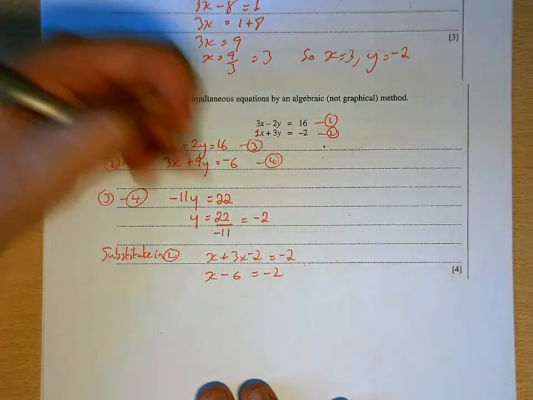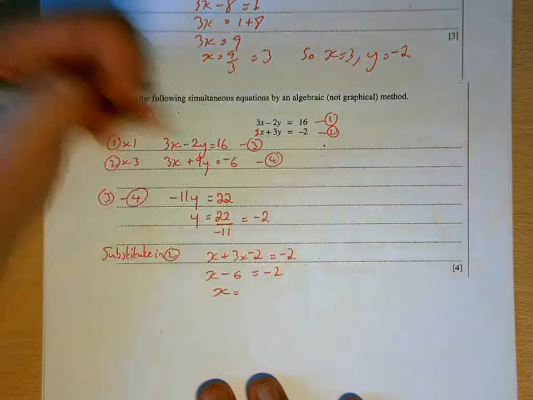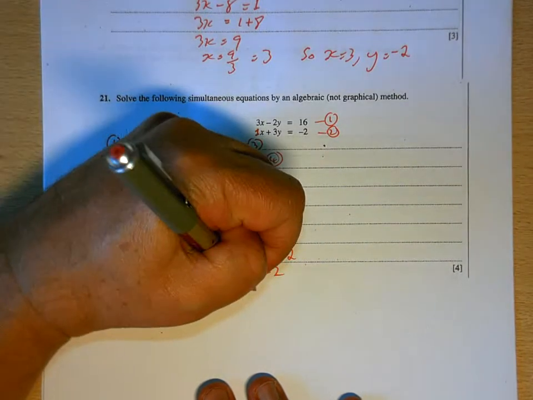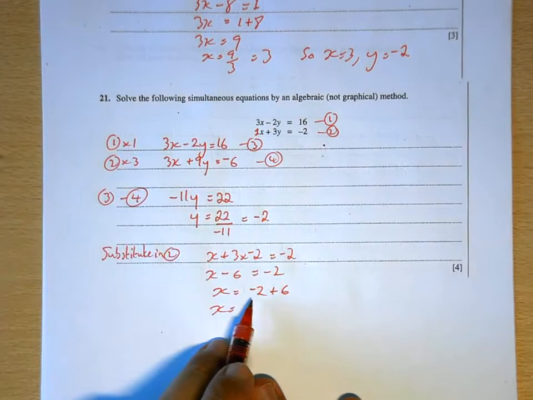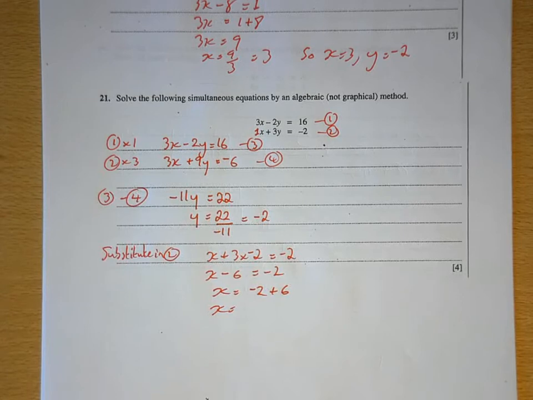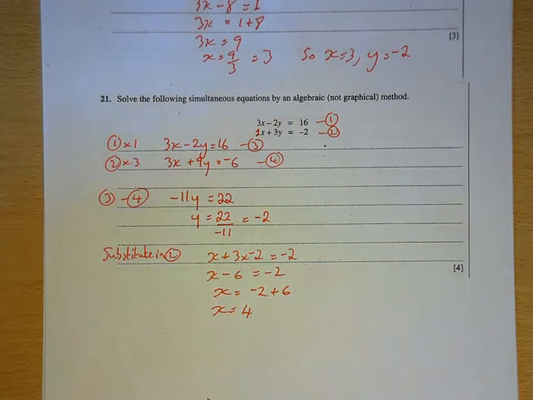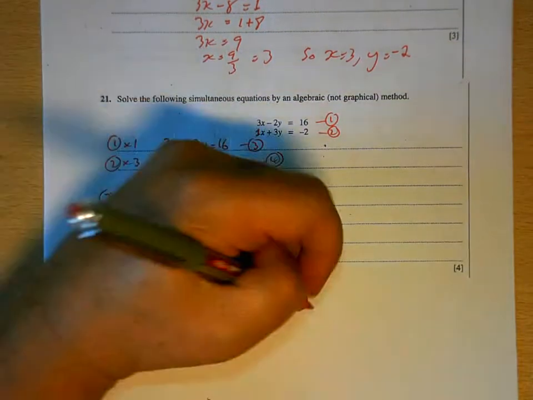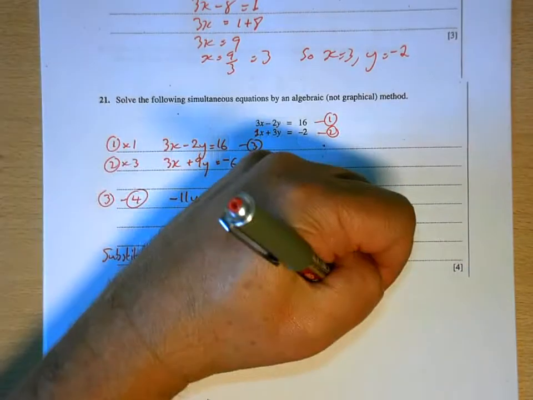To get the x on its own, I have to deal with getting rid of a negative 6. Doing the opposite of that is adding 6. So on my number line, I'm at negative 2, I'm adding 6, I'm going up the number line 6 places, I end up at positive 4. So x is 4 and y is negative 2.